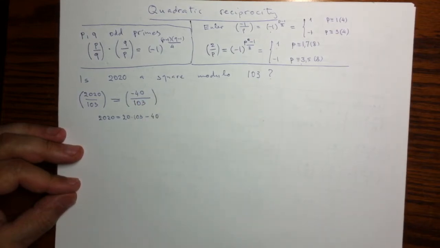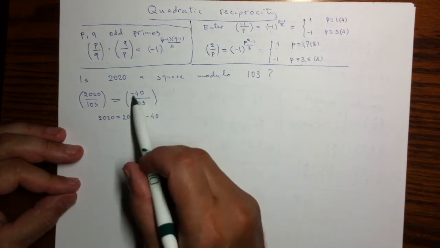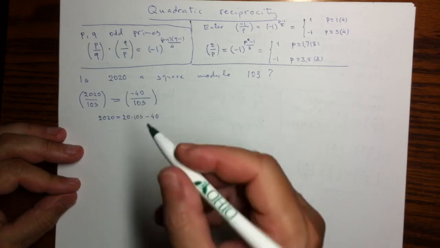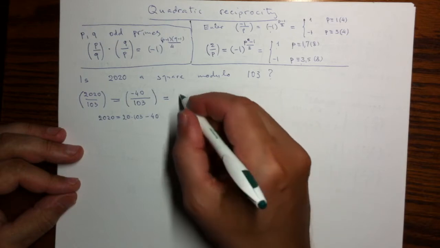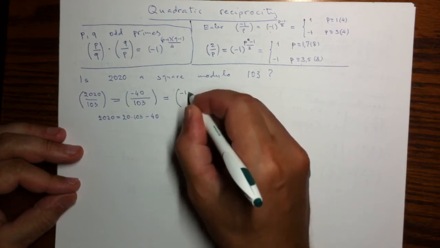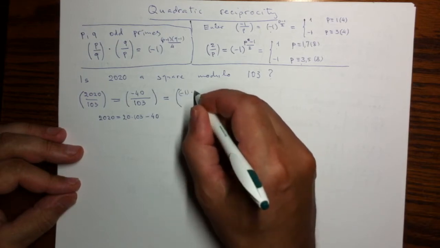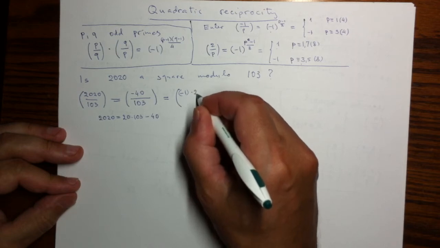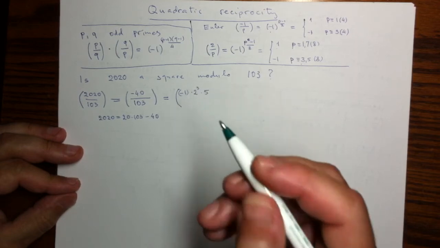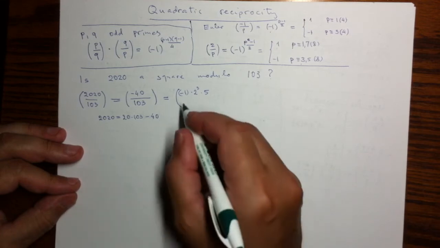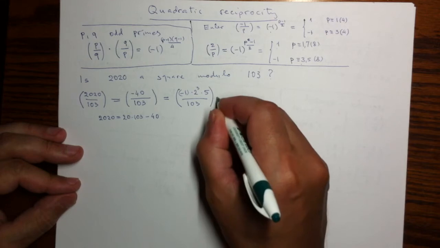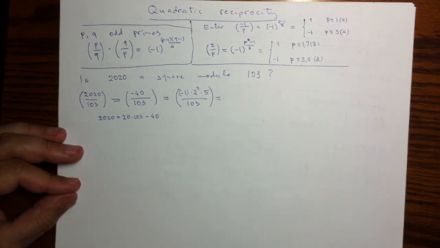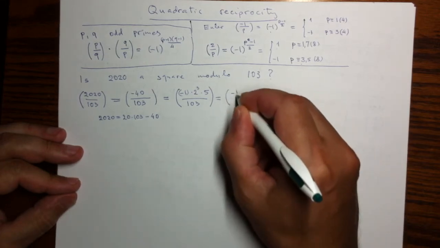So that is just using the periodicity of the Legendre symbol, the fact that it only depends on the remainder modulo this prime. So now we could use multiplicativity. We could write negative 40 as a product of negative 1, then 2 cubed, and then 5. So really I'm just factorizing down to primes. And using multiplicativity of the symbol, I can write it as a product of 3.